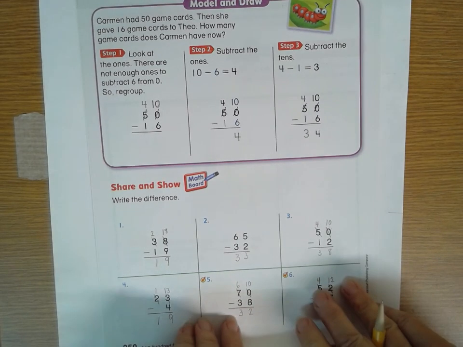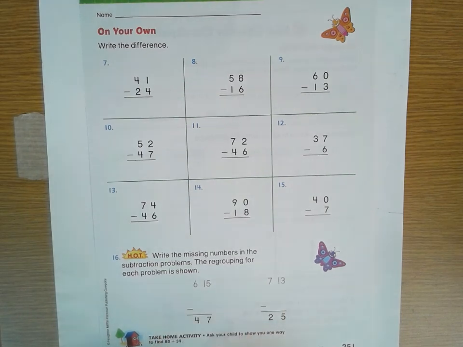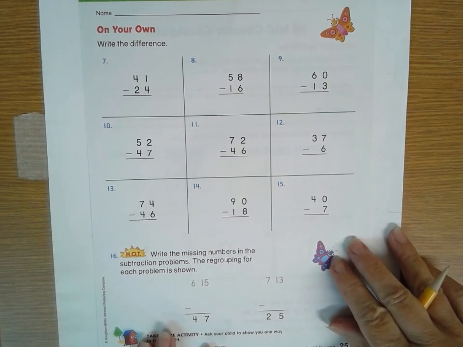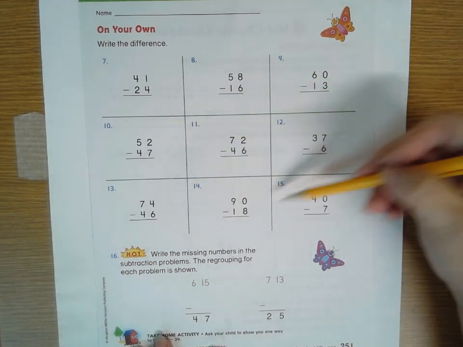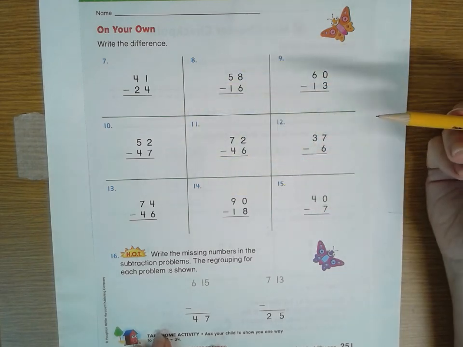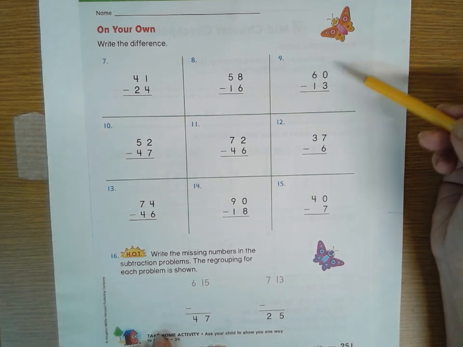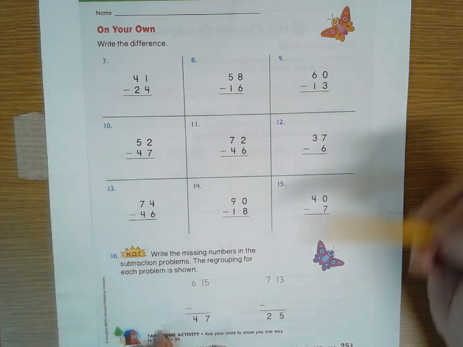Go to our next page, which is page 251. On the top of the page, you're going to do all of these examples exactly like we just did together. If you get confused or you're not sure about what to do, go back and watch the beginning of the video so that you can follow the steps that we're doing. But let's go down here to this hot problem.